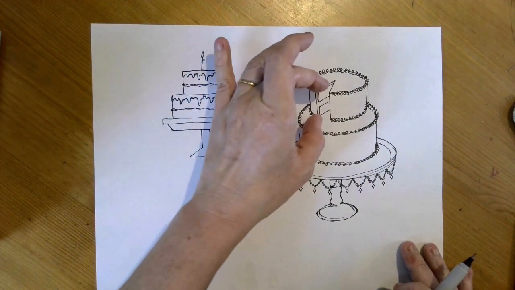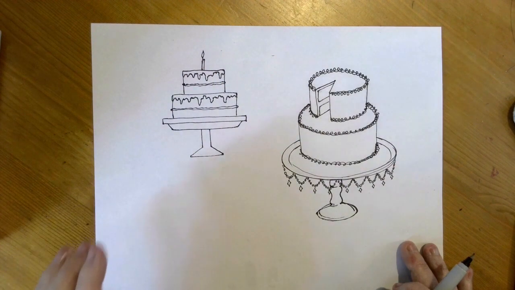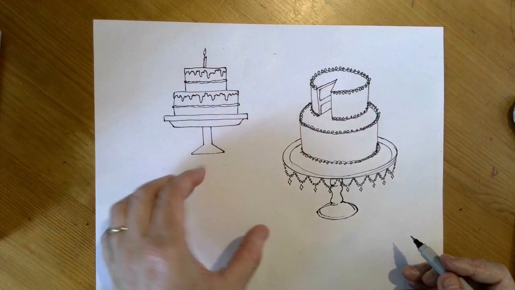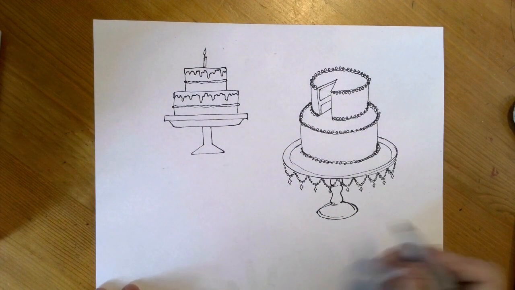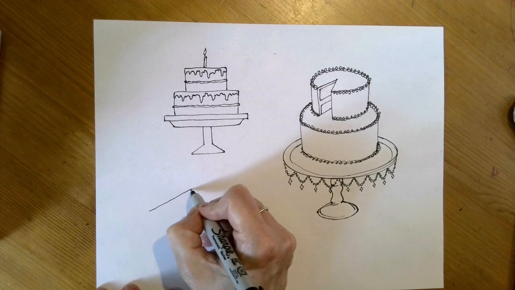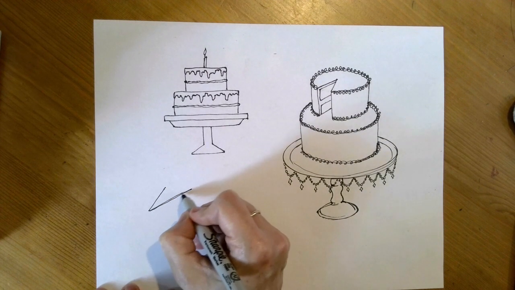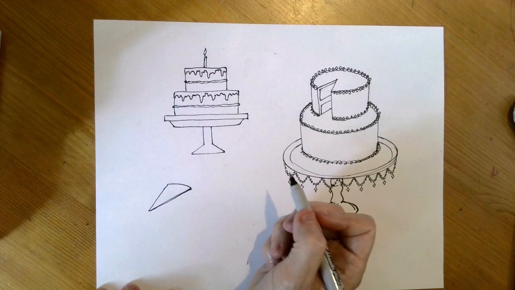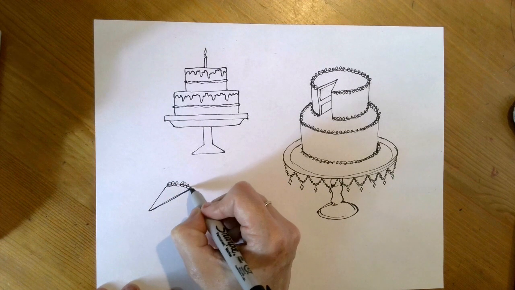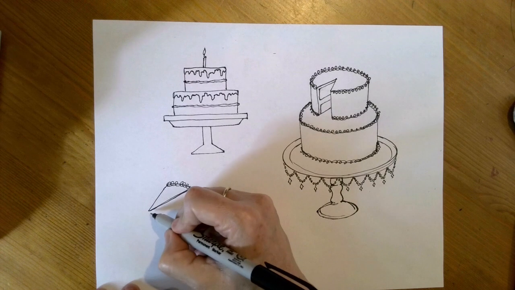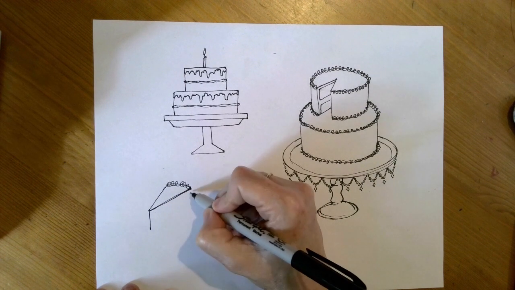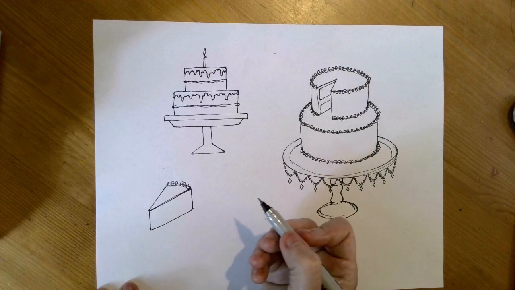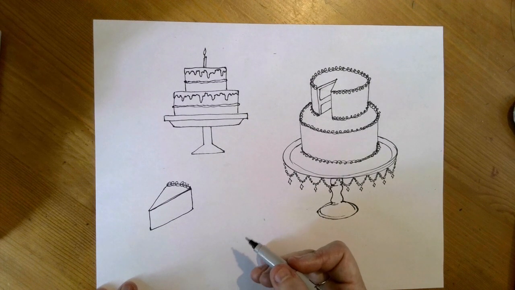Okay, now you have a slice removed. You want to show the slice. There are two different ways to do this. First you can show it like it's standing up, and the other way is you can show it like it's flipped on its side. So the first way, you will make the triangular shape that you removed. One side is longer than the other, and it has a curve at the back. And then, of course, it's got the missing icing. And then these two sides are parallel, the bottom.